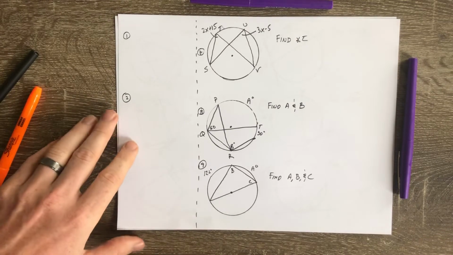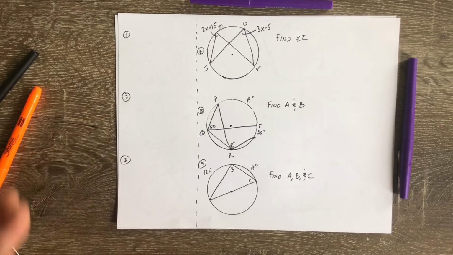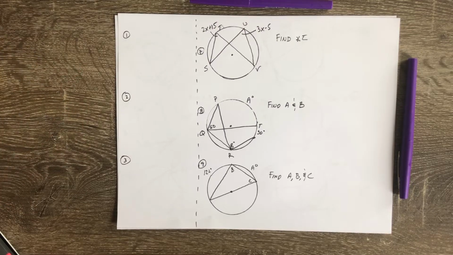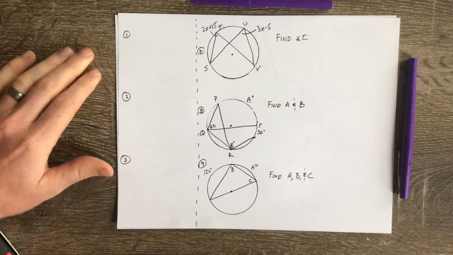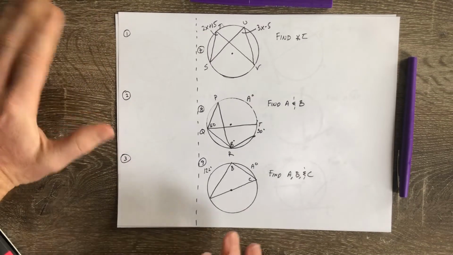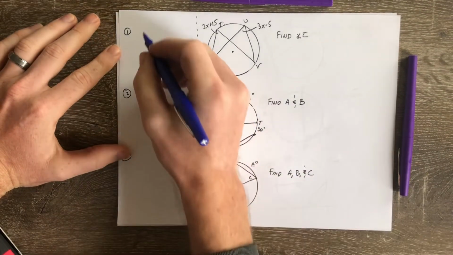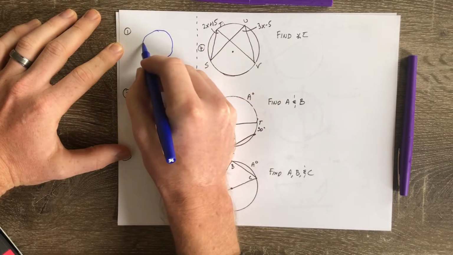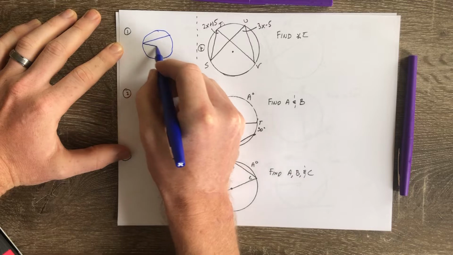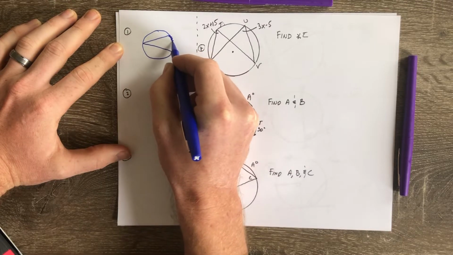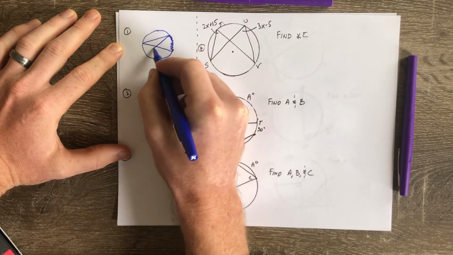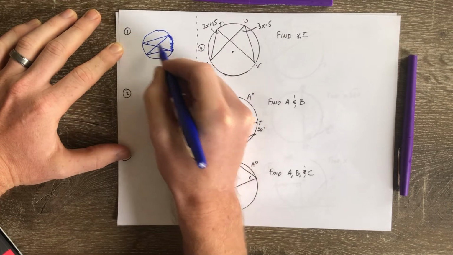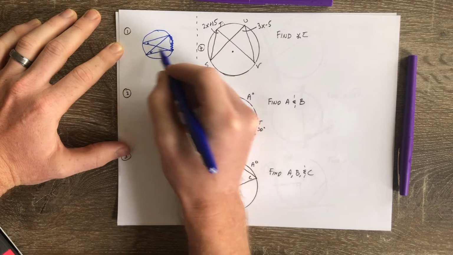Okay, now there are three little corollaries that go along with this. You can figure these out pretty easily. If you didn't know them, you'd be fine, but it makes your life a little bit easier. So the first corollary, which is just like an additional rule: if I have the same arc opening up to different angles, these two angles must be congruent.